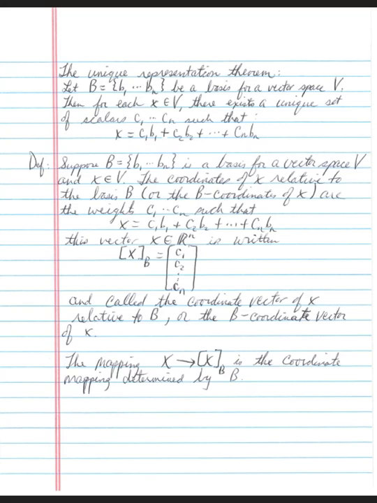The unique representation theorem: let B be a set of vectors and be a basis for a vector space V. Then for each x in V, there exists a unique set of scalars c1 through cn such that x equals c1b1 plus c2b2 all the way to cnbn.